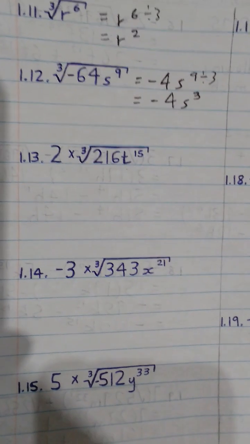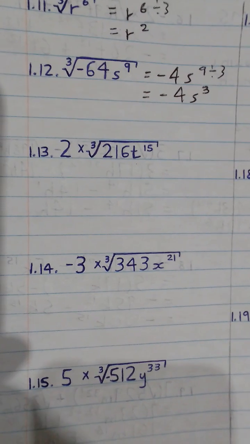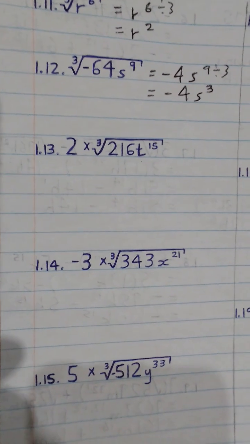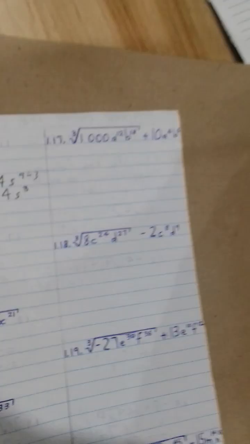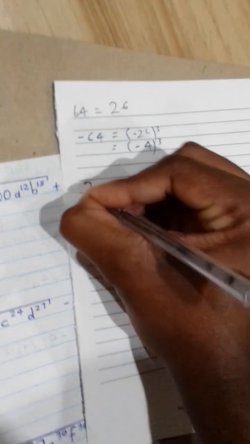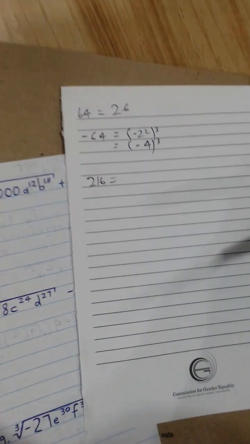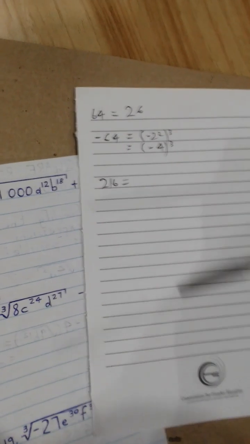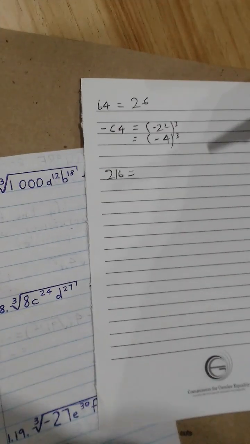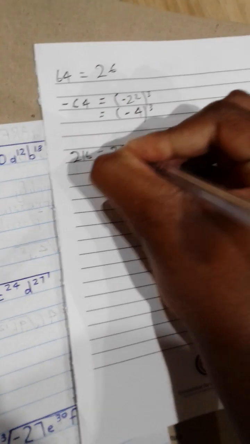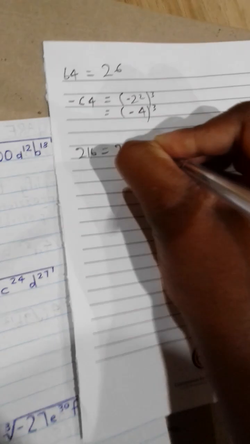1.13, 2 times the cube root of 216 t to the power of 15. So this is going to be 2 times, how can we write 216? So 216 is 2 to the power of 3 times 3 to the power of 3.